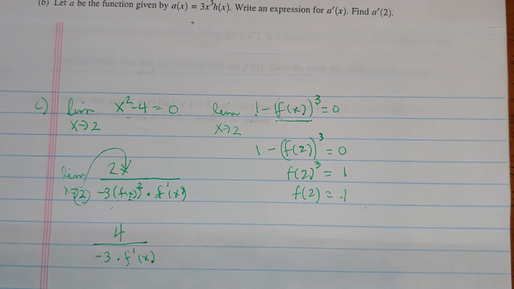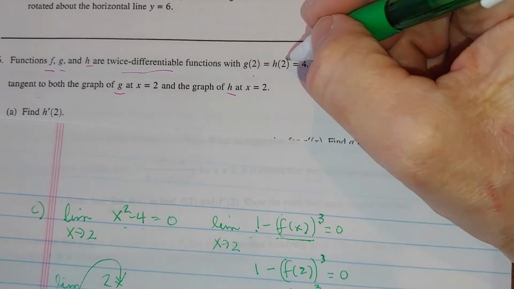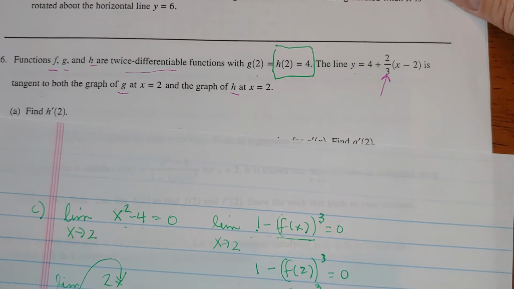Now the important part here is, remember, we're finding the limit as x approaches 2 of the function h. Well, we already know that the y value for h at 2 is 4.